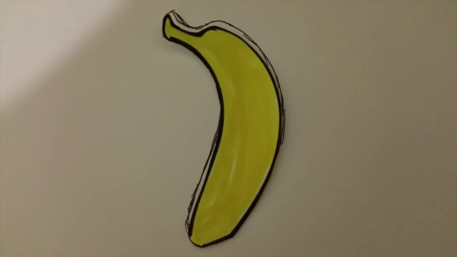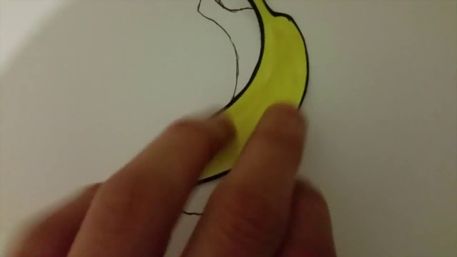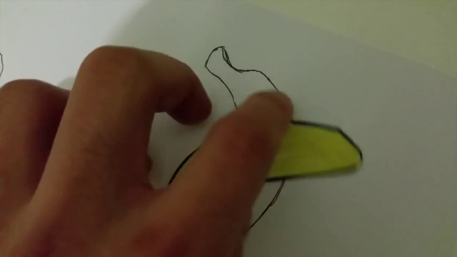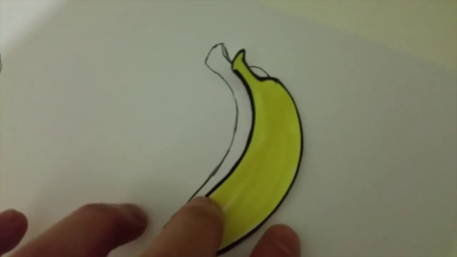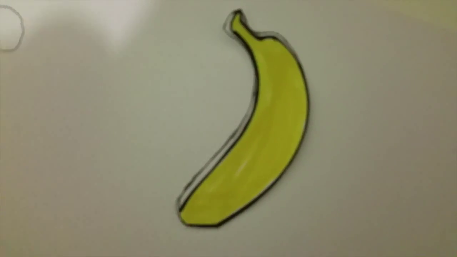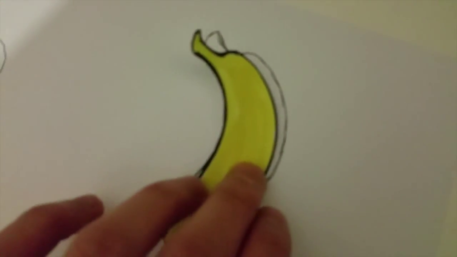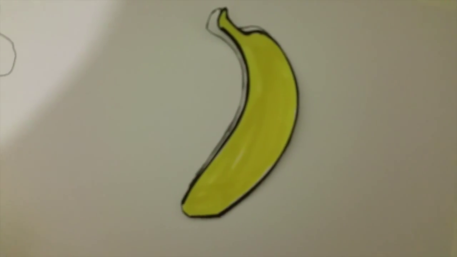Whereas this banana has no rotational symmetry. It can only coincide with itself at a 360-degree angle and no less.